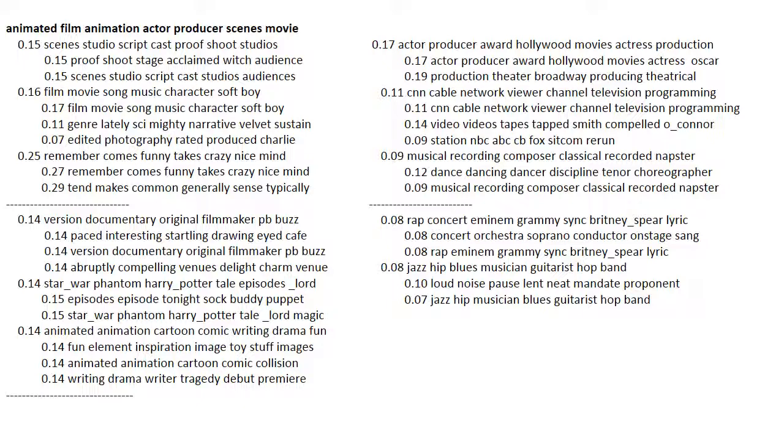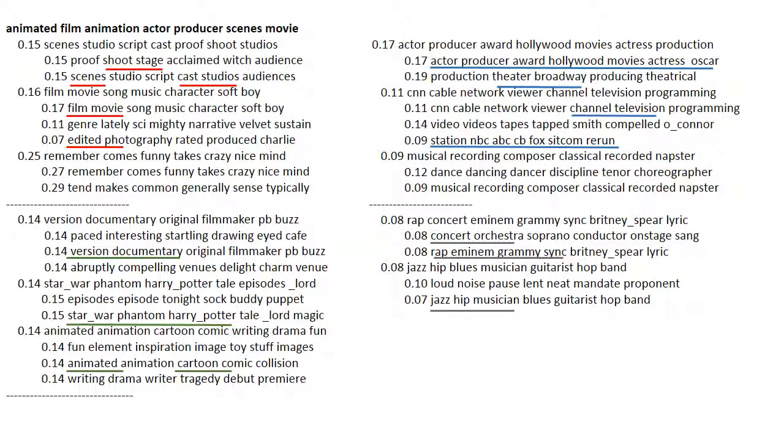First is general movie shooting. We can see shoot, stage, scenes, cast, studios, and film, movie, edited here. The second part is about different genres of a movie like documentary, fictions, of Star Wars or Harry Potter, and then animated, cartoon, or tragedy and drama. The third one is more about movie-related domains. Theater and Broadway, as well as channel names, they are for showing these movies. The last one is about music, like concert, rap, jazz, and hip-hop. Movies and music are firmly connected in the entertainment industry and hence are clustered together.